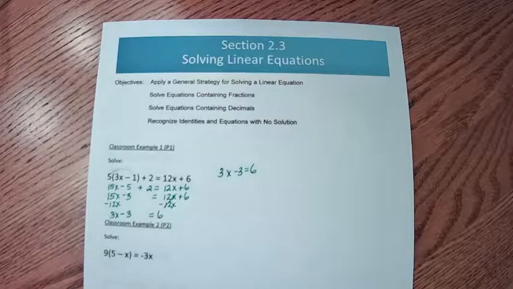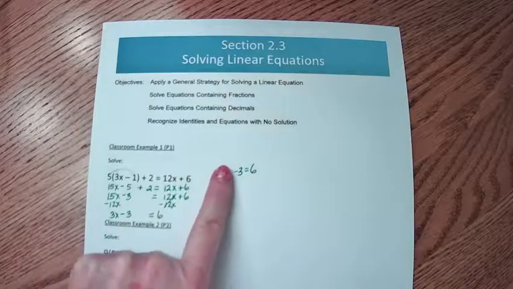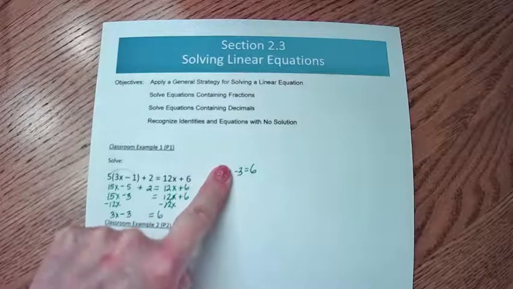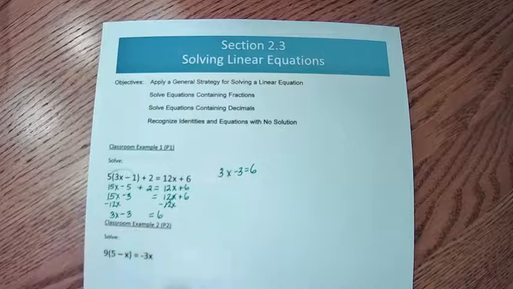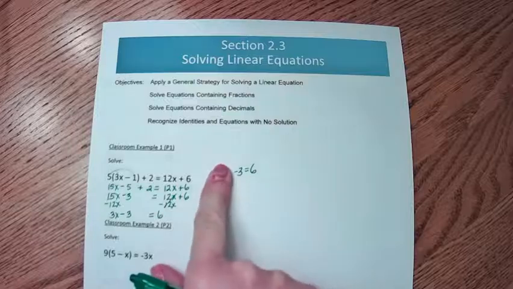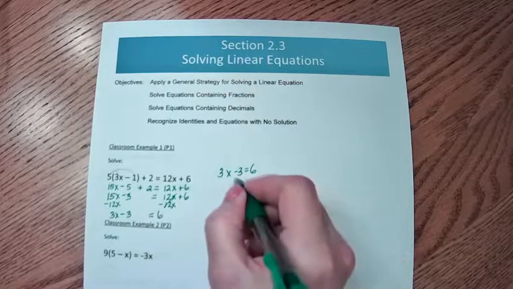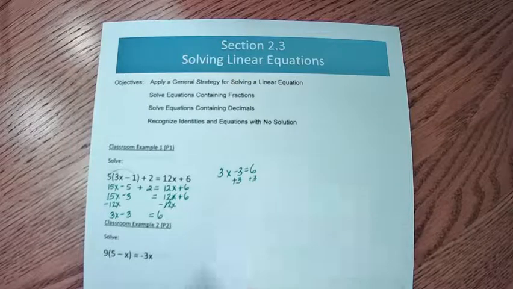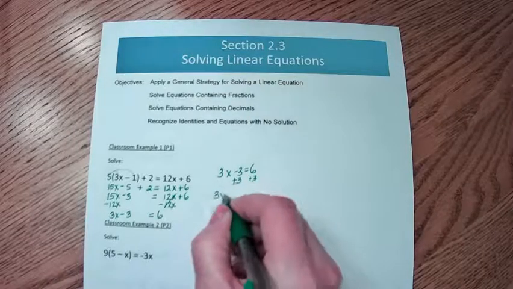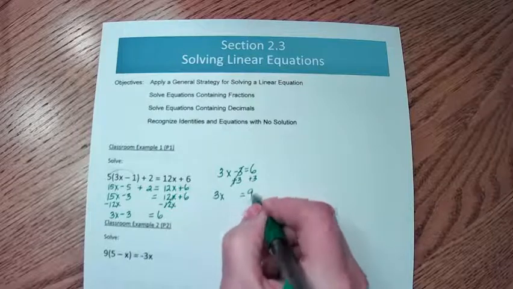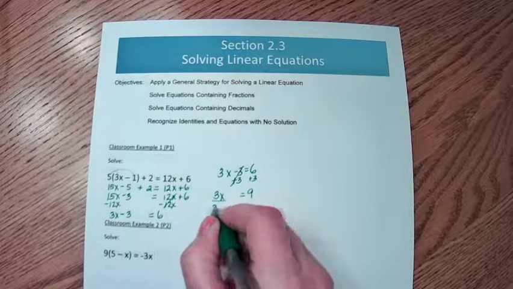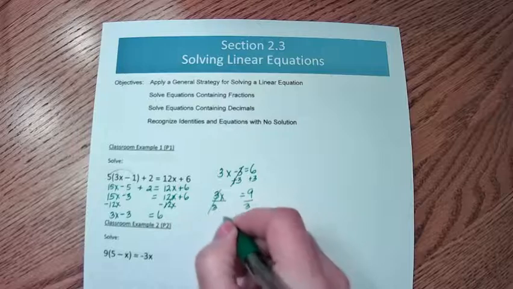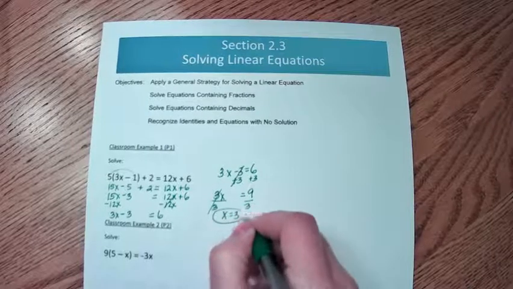Let's continue to solve. I'm going to put my finger over this 3x. We will deal with that later. My first goal is I've got to get that 3 on the other side of the equal sign. Should I divide by 3 first? No. I should add 3 to both sides first. Whatever I do to one side, I have to do to the other. And this is going to become 3x. Bring down your equals, 9. Now we're one step away. Let's divide both sides by 3. And we get x equals 3.